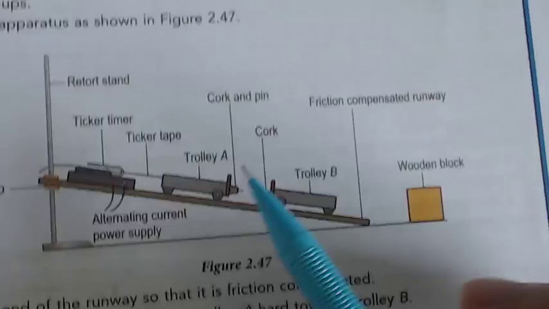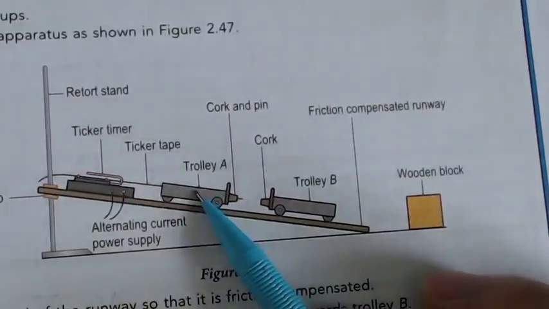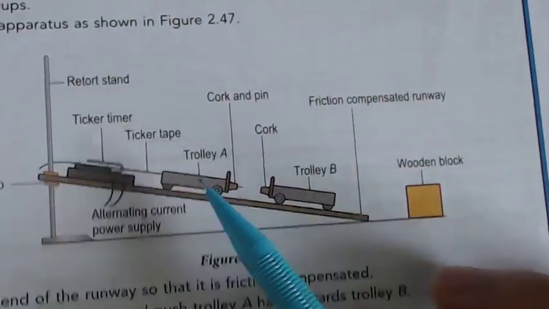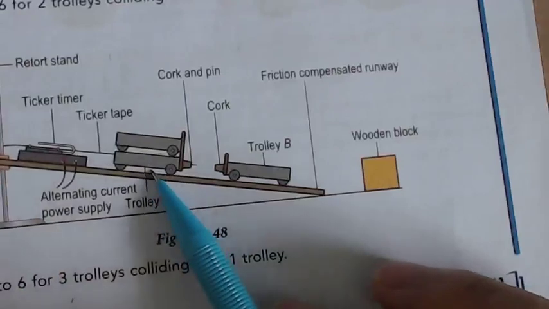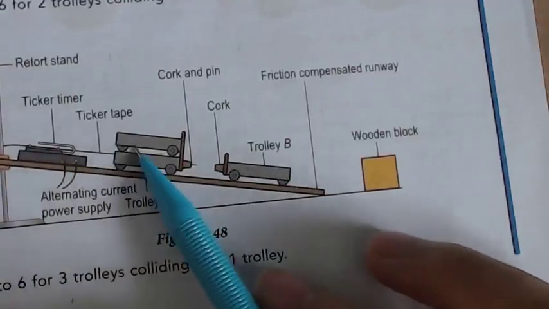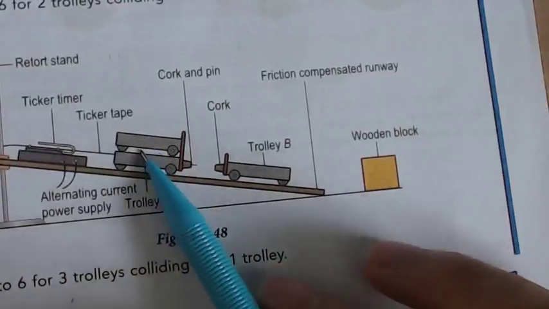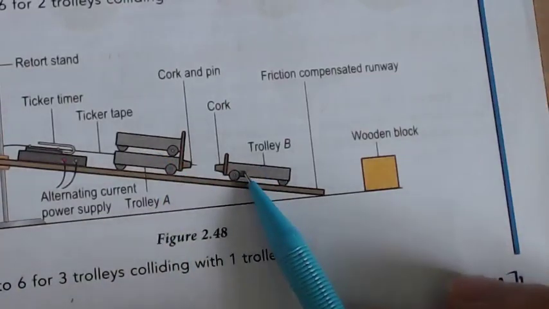Because you see, here we have one mass only, while here we have 2 times the mass, whatever the mass is. The idea is 2 times, because 2 trolleys hit the same trolley.